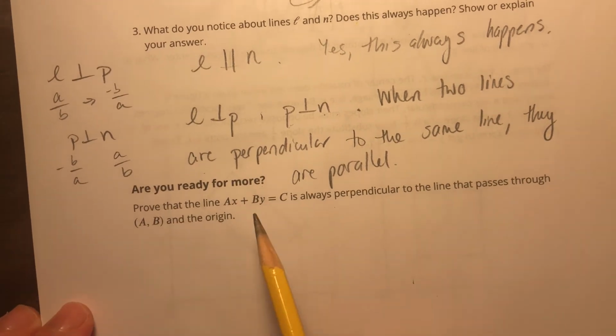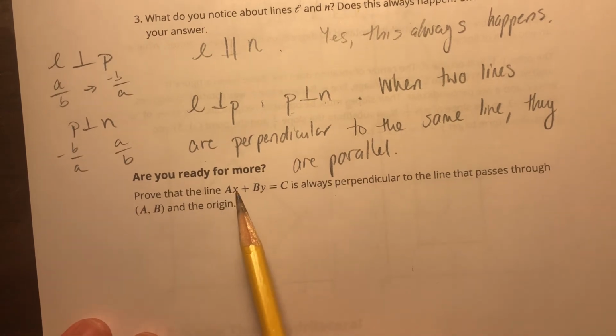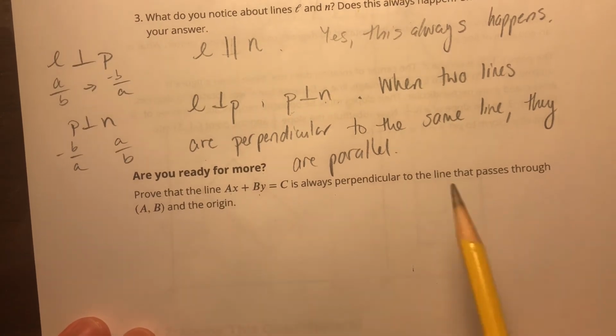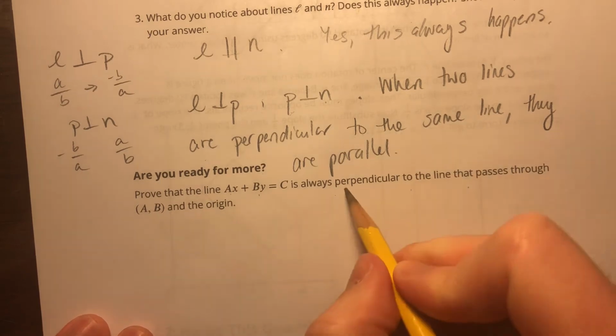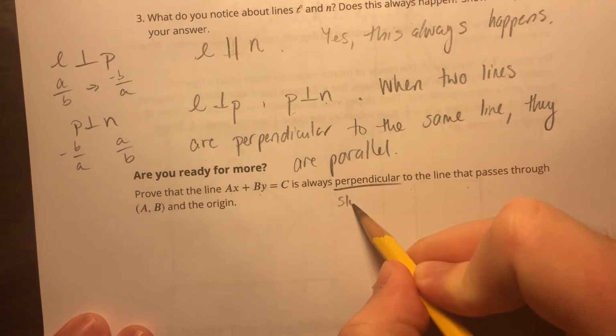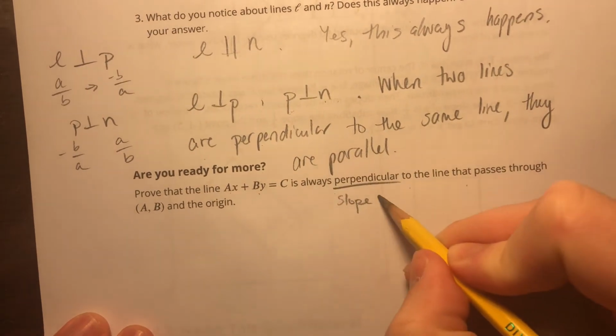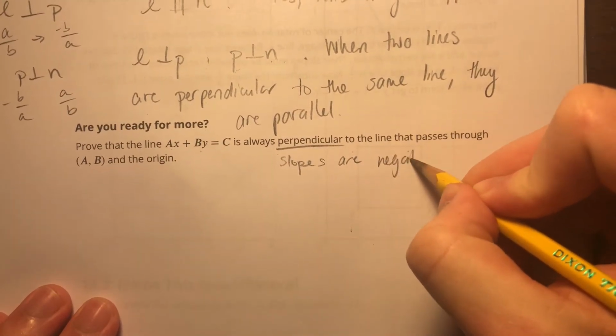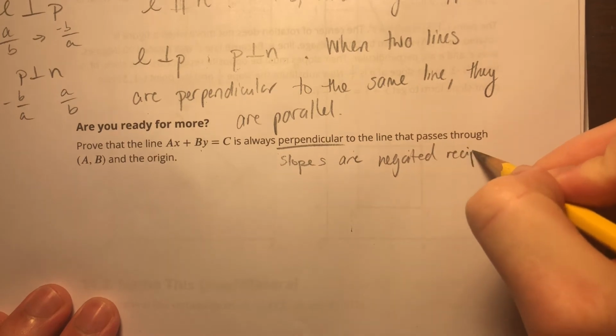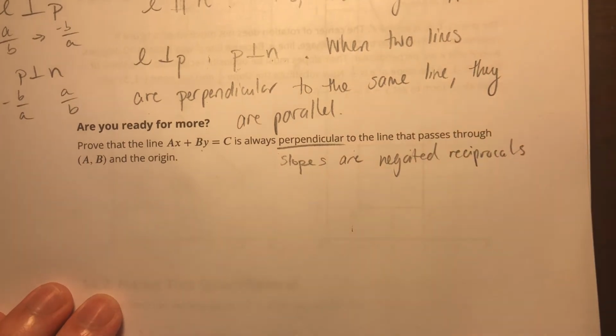All right, so now we're going to prove something. Prove that the line ax plus by equals c is always perpendicular to the line that passes through a, b, and the origin. So, if I want to know if two lines are perpendicular, I need to know that their slopes are negated reciprocals. So I've got to find the slope.